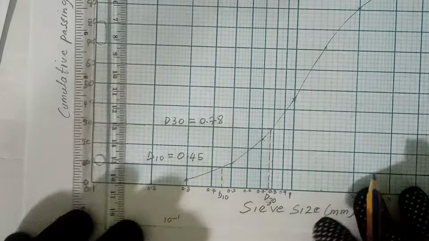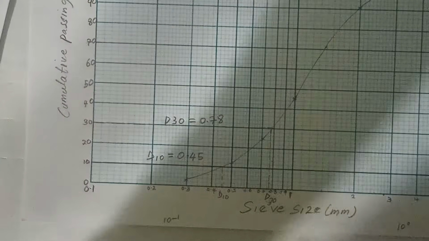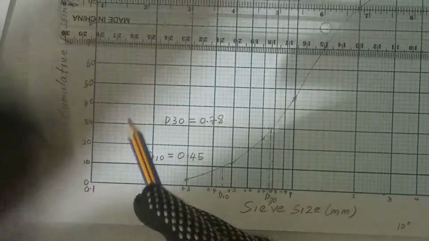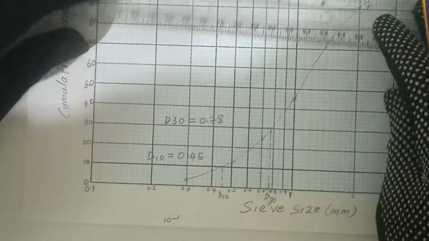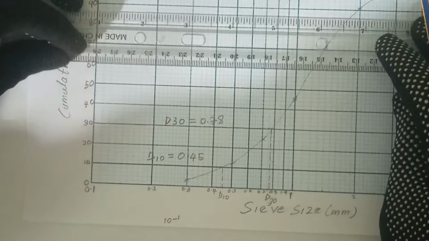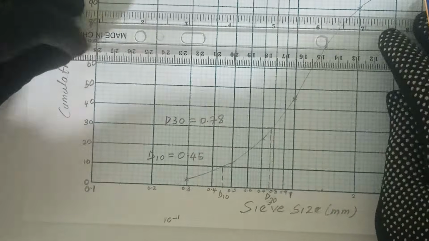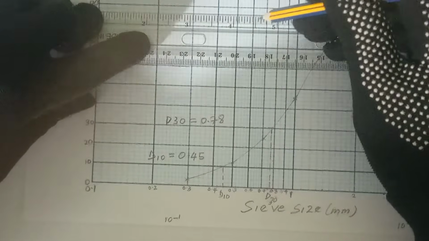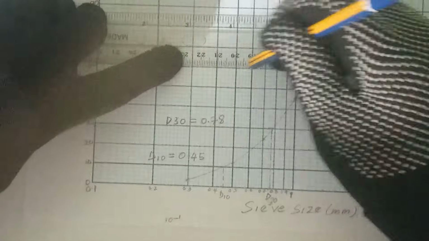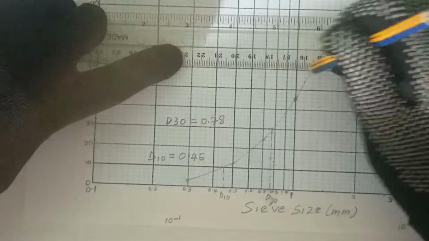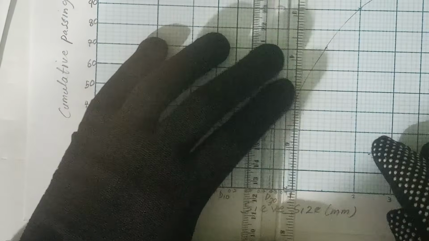So lastly, we're going to find the value for D60. As you can see, we have D60, the cumulative passing here, which is 60%. So let's stretch it to make a curve. This is where it meets the curve.